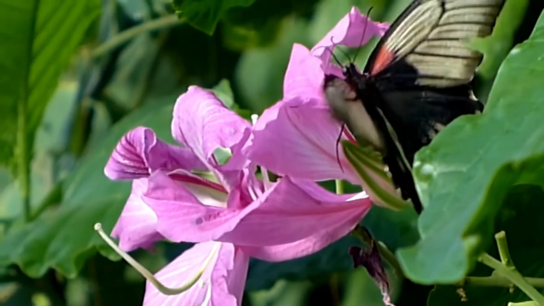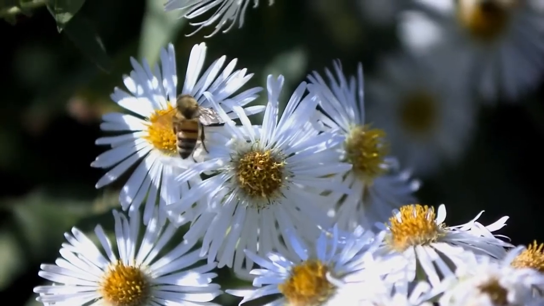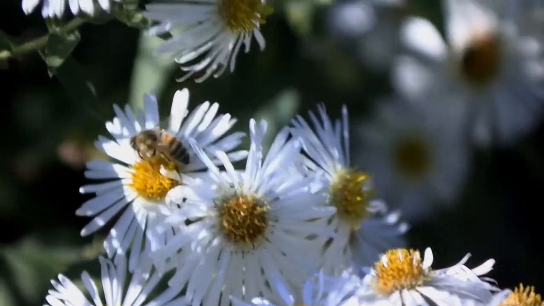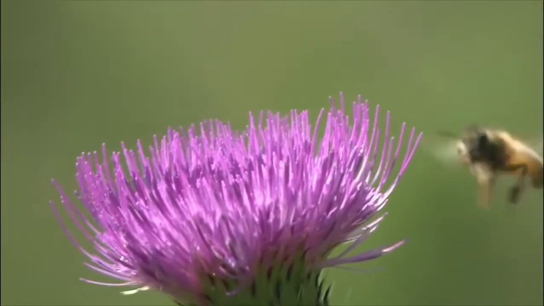The best pollinators are highly mobile. In fact, most of them fly. The more flowers that a pollinator can get to in a day, the more pollination can happen. For example, animals that are loyal to one type of flower are more likely to move the right kind of pollen to the right kind of flower.